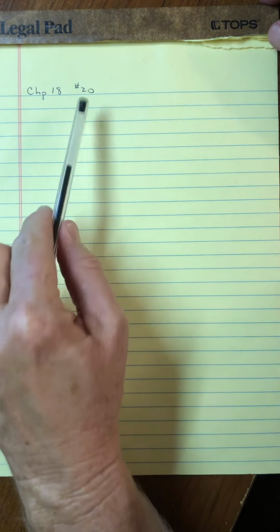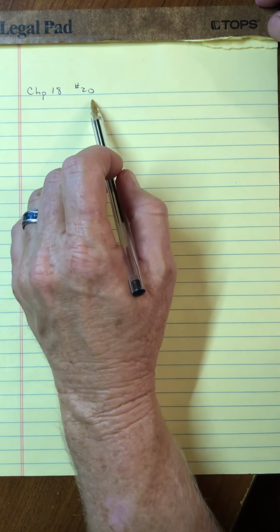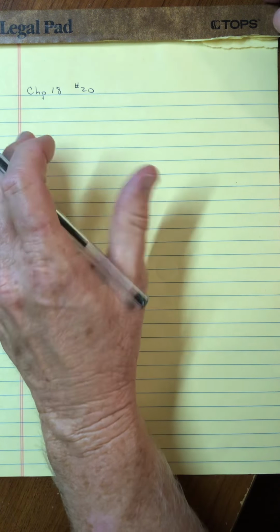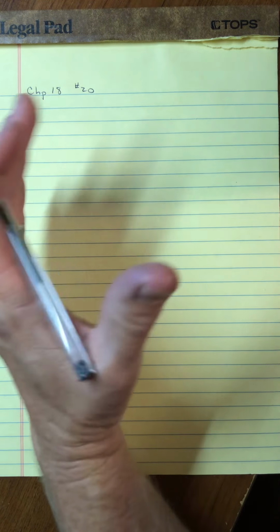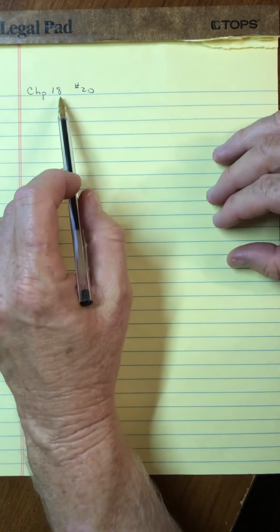I got a question here about Chapter 18 as people are getting ready for the exam. It's problem number 20. But before I read the question, let me expand on something bigger. This chapter, Chapter 18, has to do with our lenses.